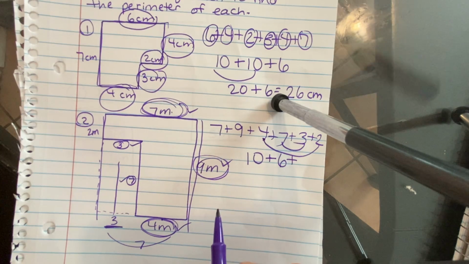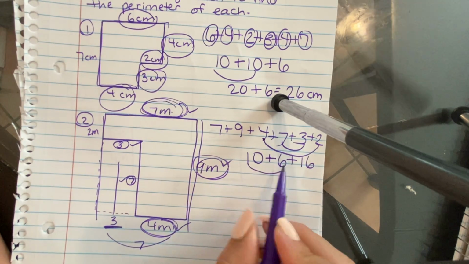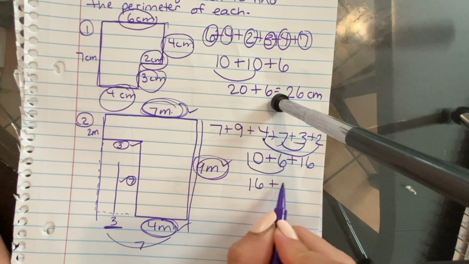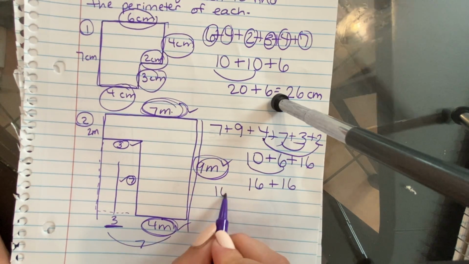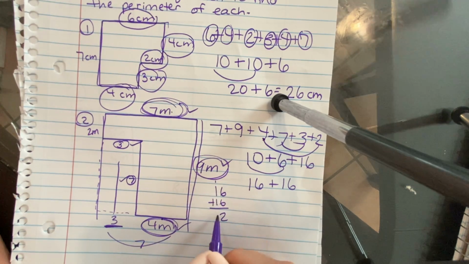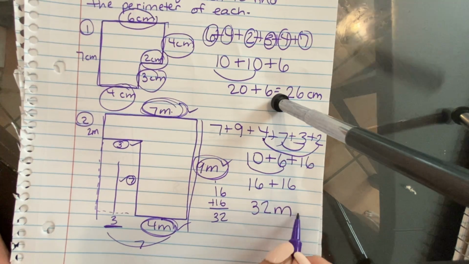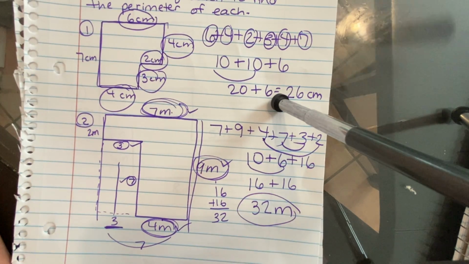Let's do 9 and 7 make 16. All right, so 10 and 6 make 16. So now I have 16 and 16. 6 and 6 make 12. 3 tens make 30. So 32 meters. And you could have added them any way you want to. I'm just grouping them the way that I want. But you don't have to group it the same way as me.